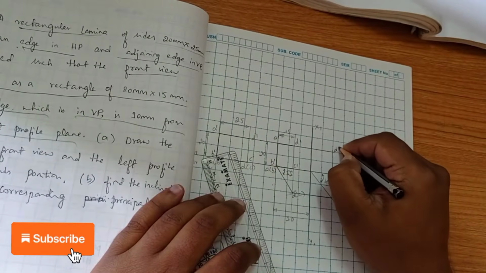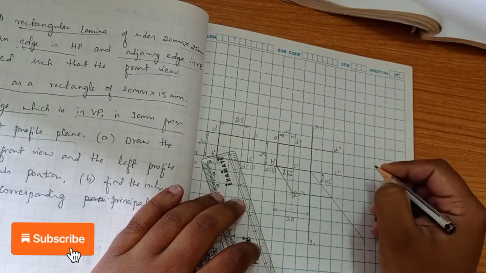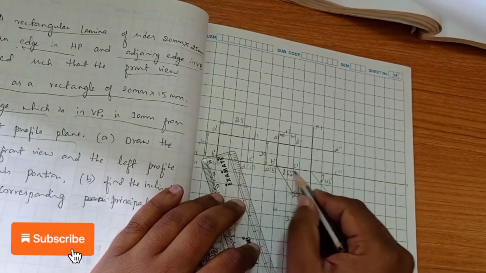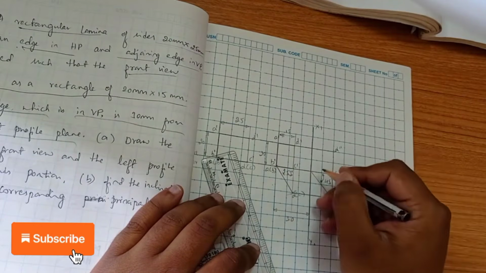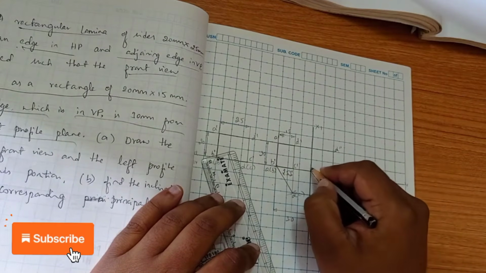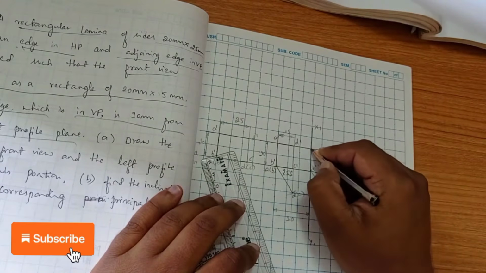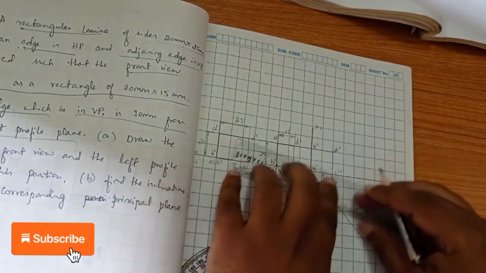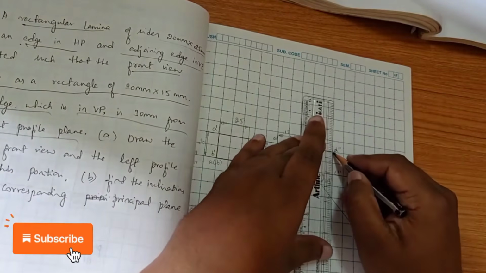So D double dash here we get, and C double dash here we get, and then here you can see AB from this end, and we have AB. So the B double dash we get here, and this is B double dash. So this is what was the side view. So this completes your problem.